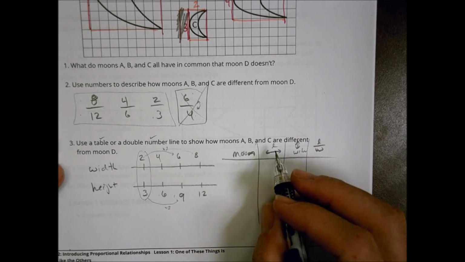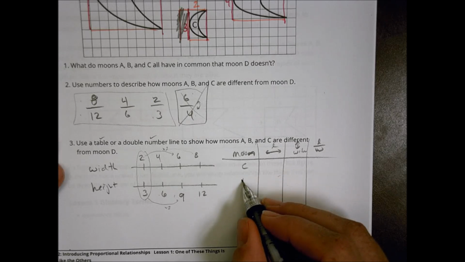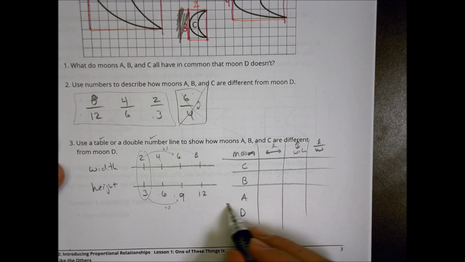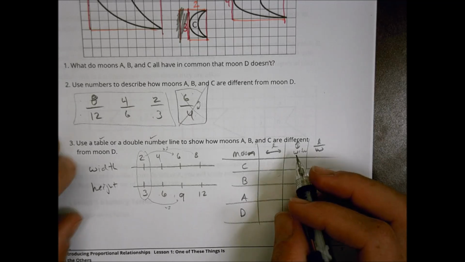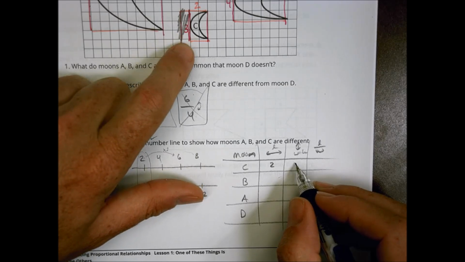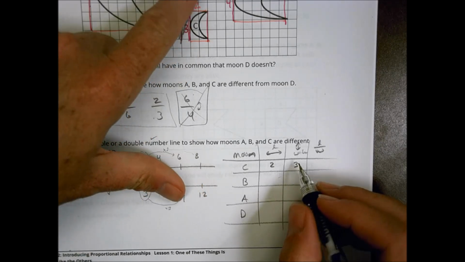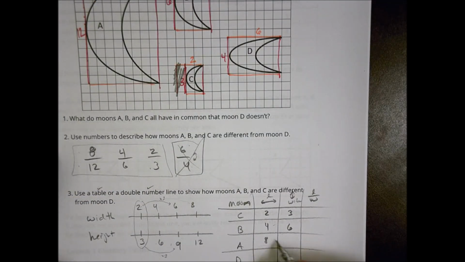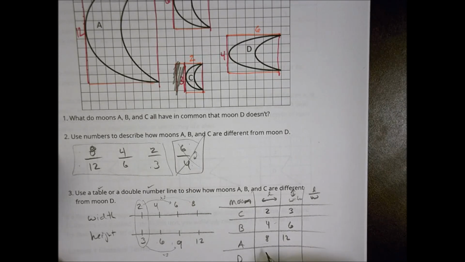Okay, and you might have started with a small one and worked your way up, C, B, A, D. For C, our length is 2 with the width of 3. For B, we had 4 to 6. And A, we had 8 to 12. And D, we had 6 to 4.